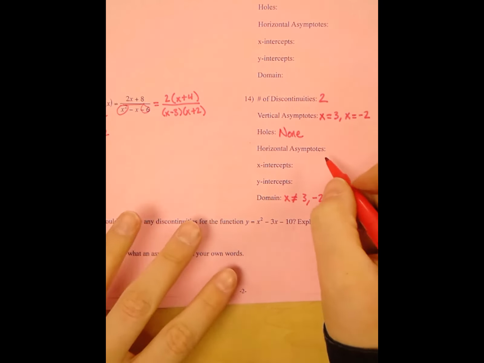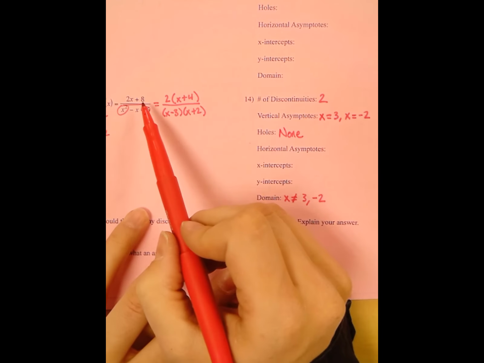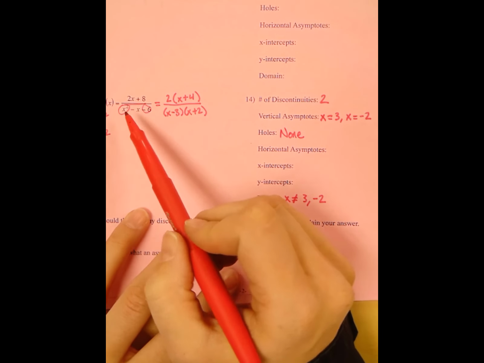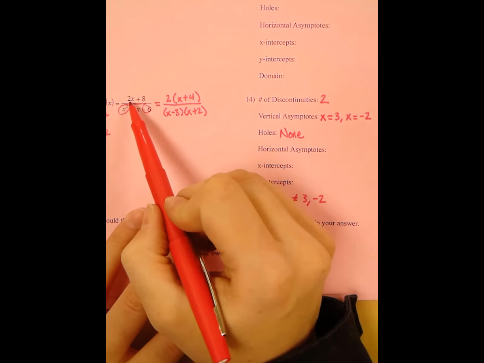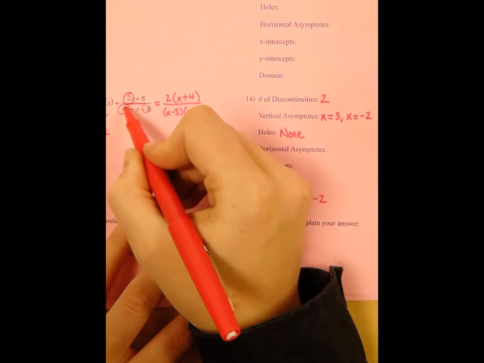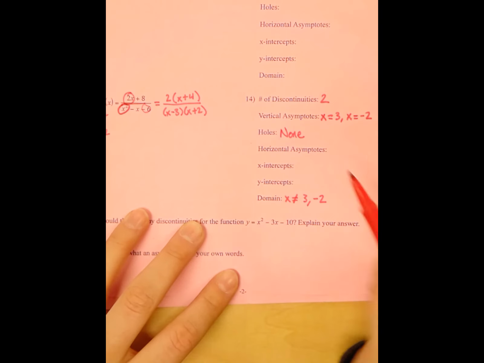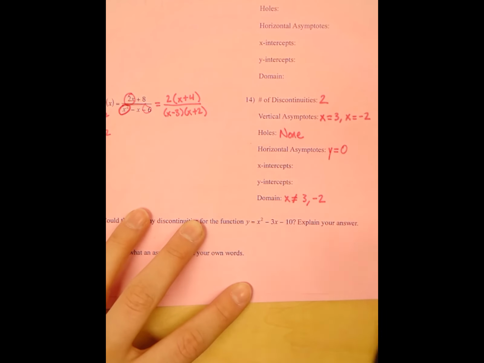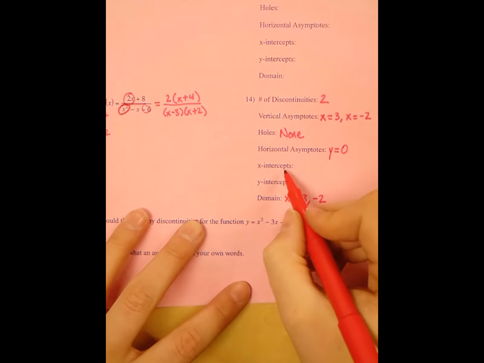Horizontal asymptote, I can look, was it bottom heavy, top heavy, or neither? I like to look at the original just because everything's not factored. It's easier to look at the highest because there's a 2x and an x squared, and we see it's bottom heavy, which means y equals 0 is our horizontal asymptote.